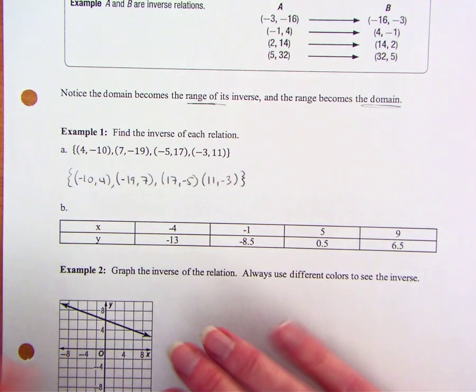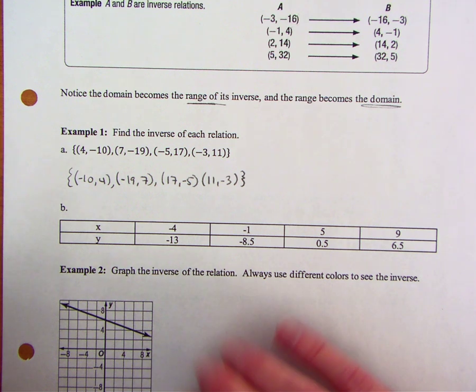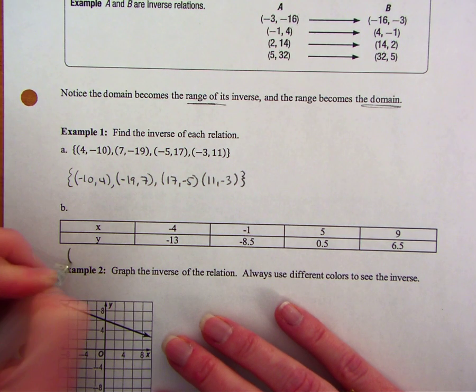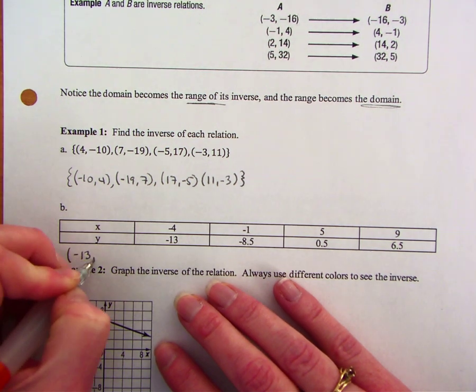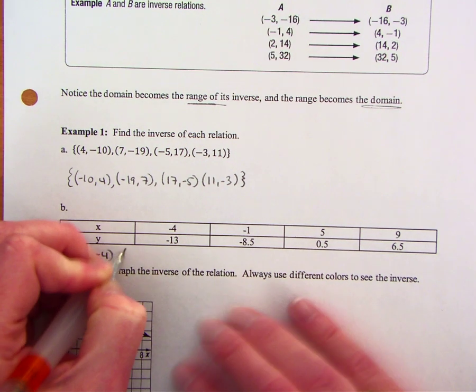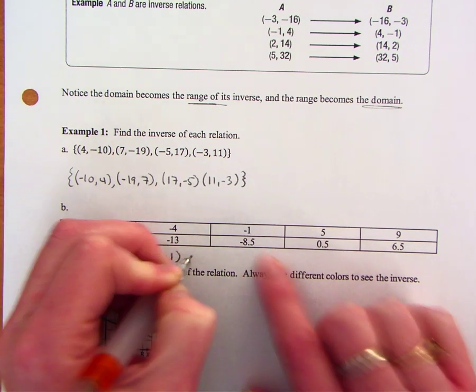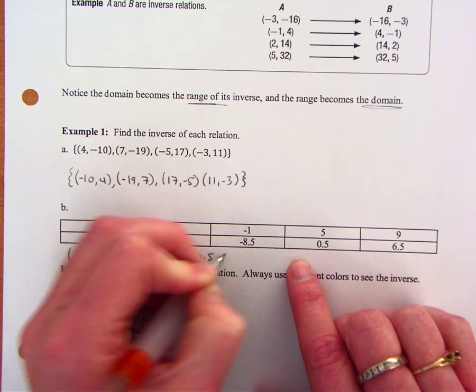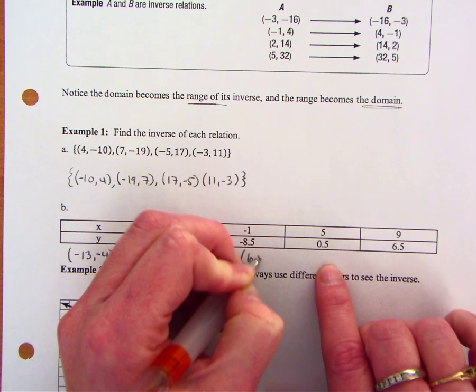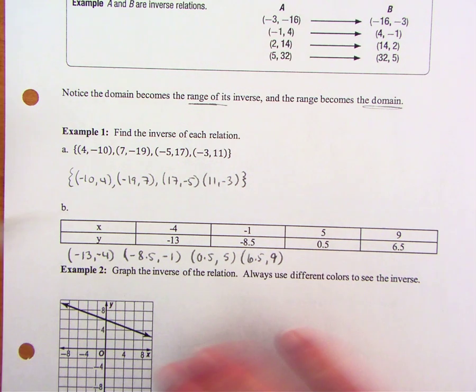For B, if we're going to switch the X and the Y values for the inverse, the new coordinates would be -13, -4, -8.5, -1, 0.55, and 6.59. So we're switching again the X and the Y.